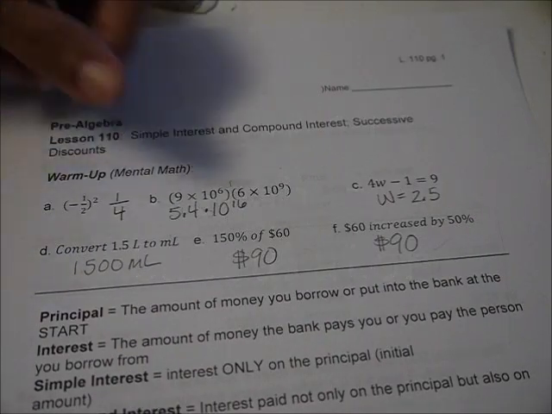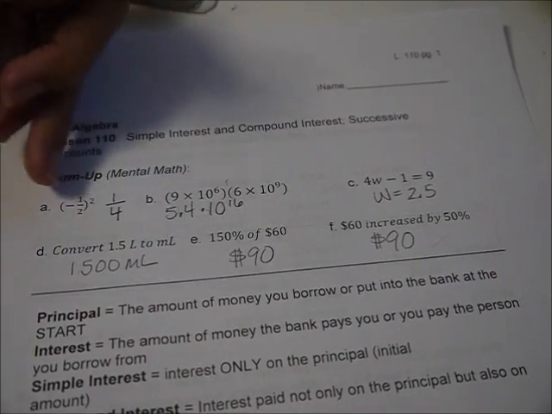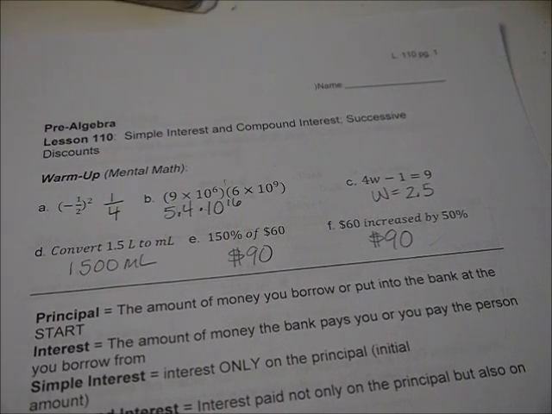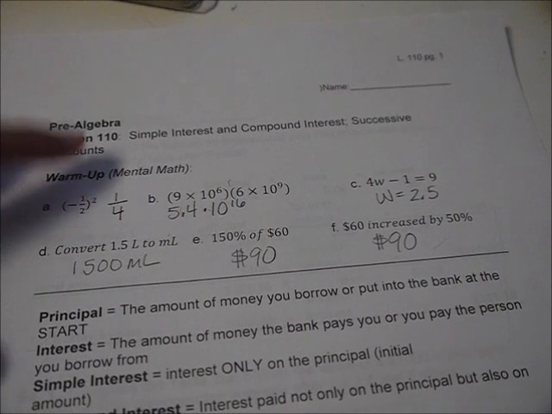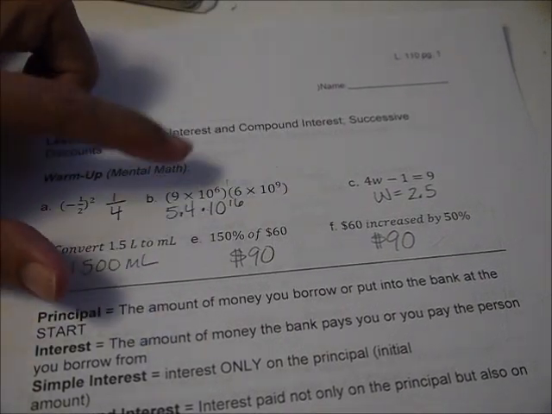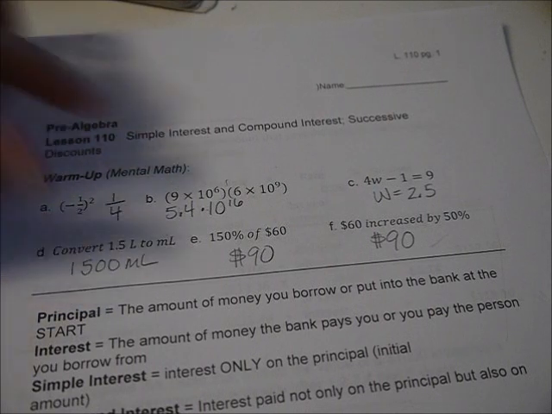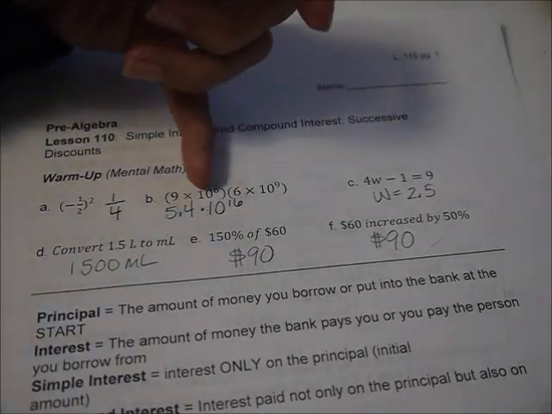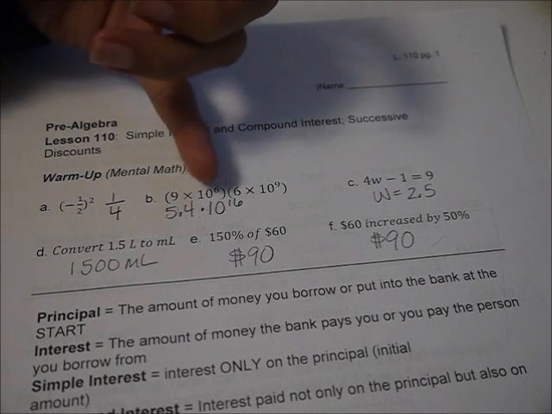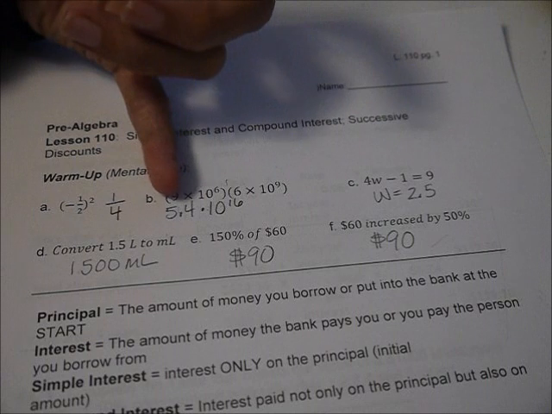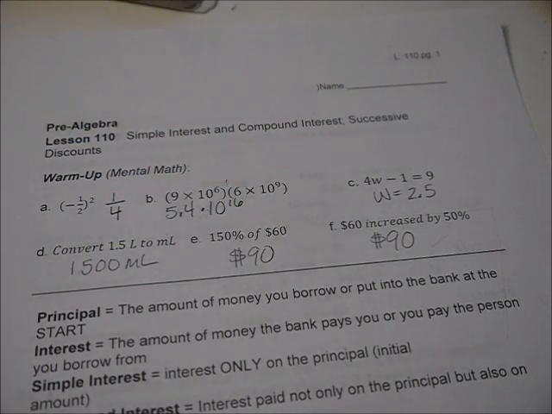Okay, answers. This actually was on the last one. What that means is -1/2 times -1/2, which gives us a positive 1/4. Okay, 9 times 6 is 54, but that's not the appropriate way to do scientific notation. Let's go ahead and write it as 54 times 10 to the 15, 6 plus 9, which turns into 5.4 times 10 to the 16. Okay, the same way we've been doing for quite a few lessons now.